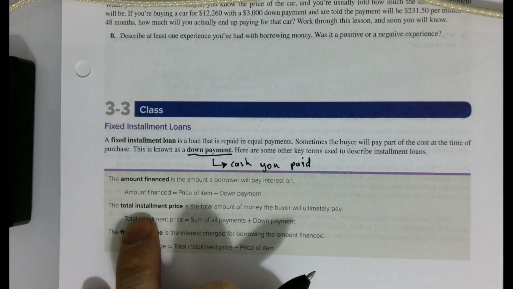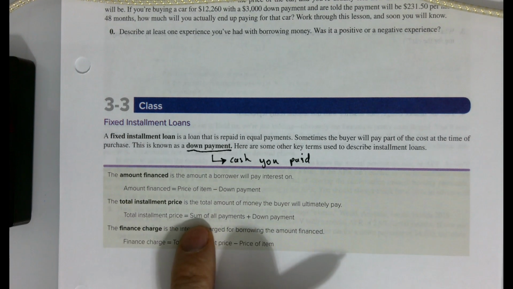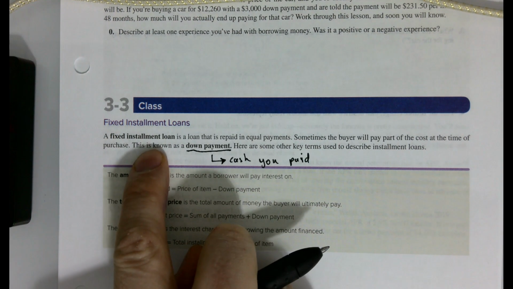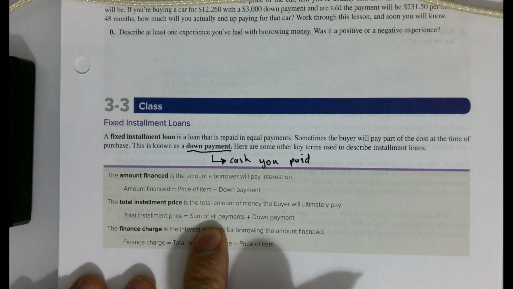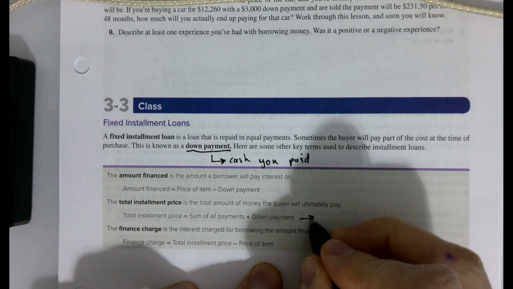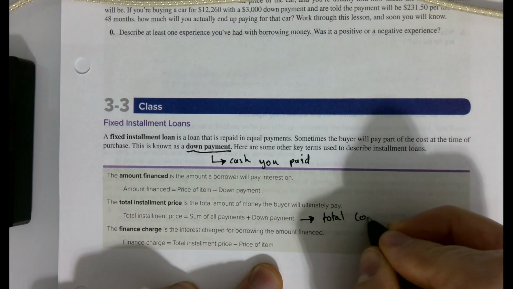And then there's going to be the total installment price. I'm going to rearrange this a little bit. What this is, it's the sum of all the payments. So it's this fixed payment, typically monthly, and you multiply by the number of payments you're going to make plus the down payment. Another way to think of this is all the cash you paid. I like to call it total cost.